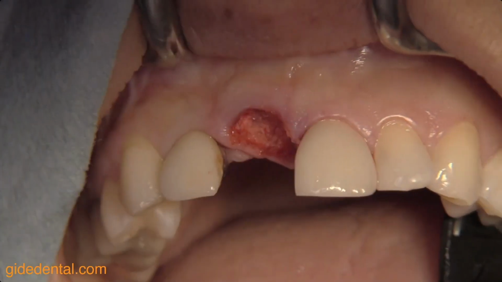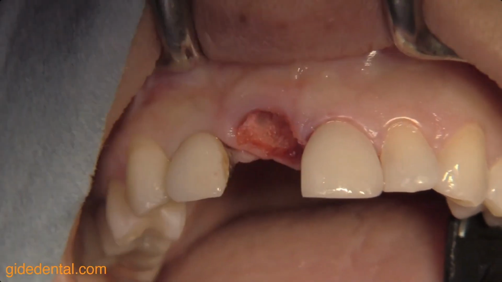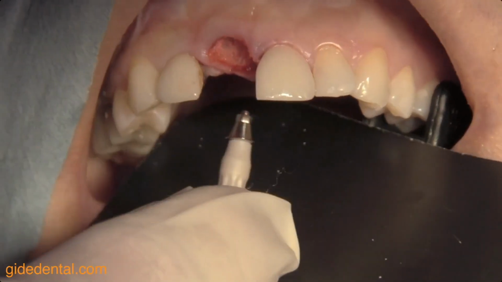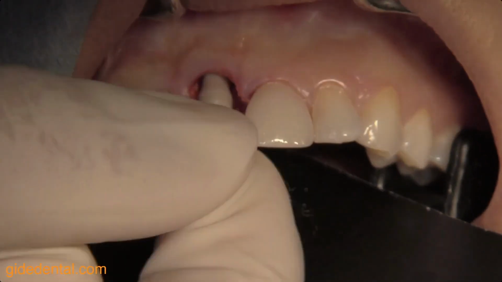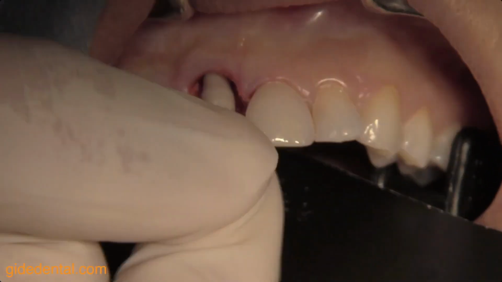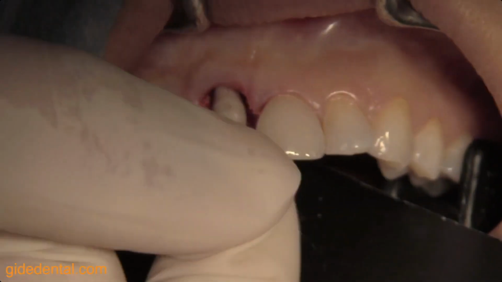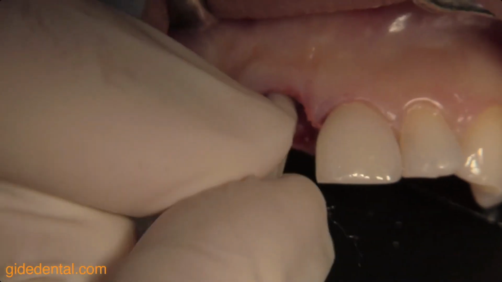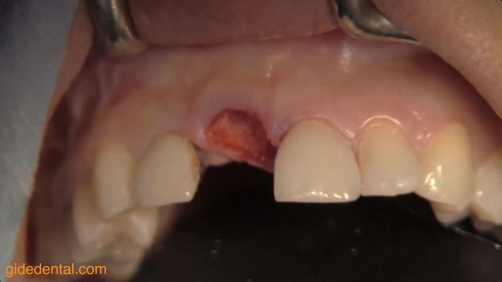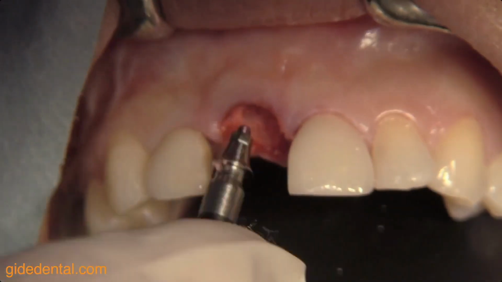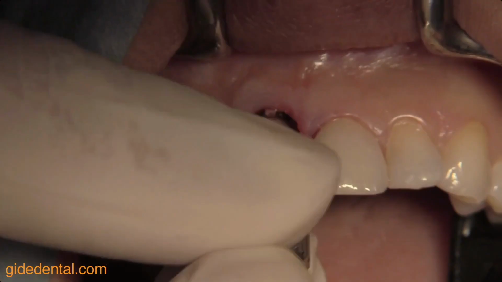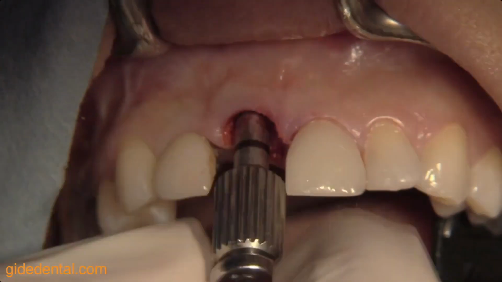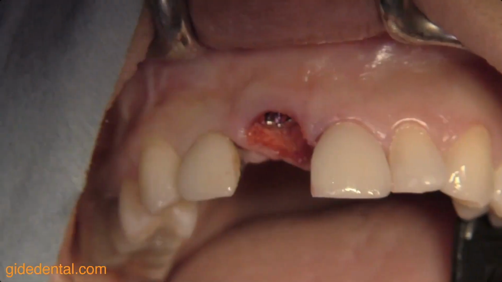The torque on this implant will need to be at least 40 Newton to do an immediate abutment placement and an immediate temporary. The abutment that I'm choosing to use here, because I have enough space, is a titanium stock abutment from Nobel Biocare called On1. So it's basically a short abutment. It's like a 1.75 millimeter height of gingival cuff. So it's kind of very limited, but in a very good way. So here you can see that.